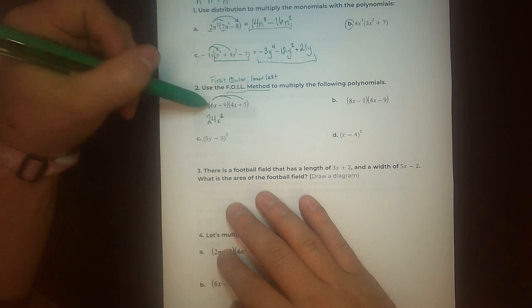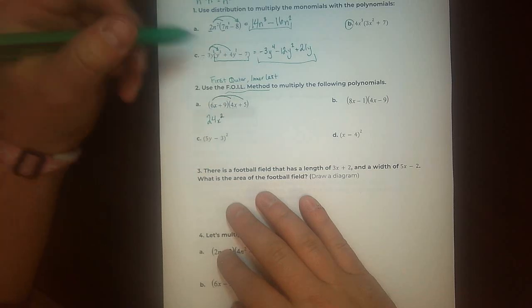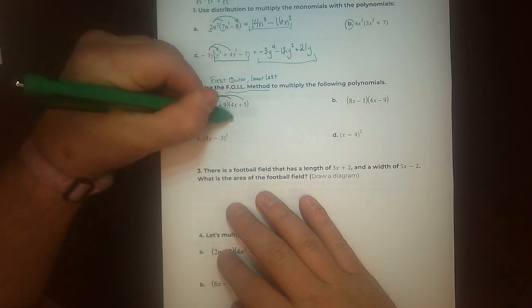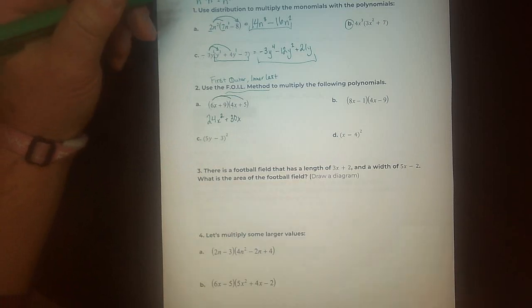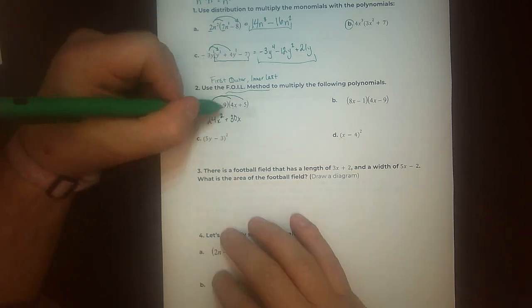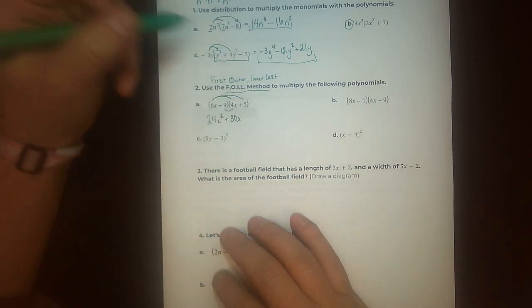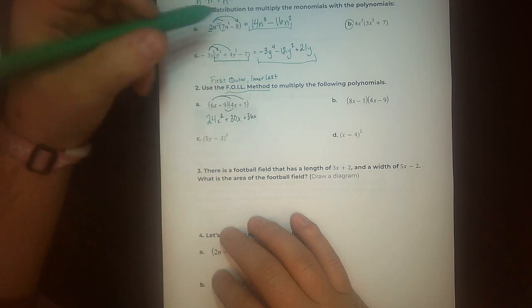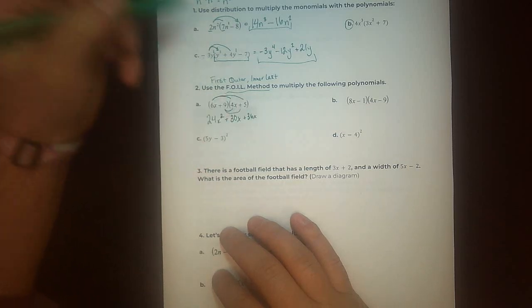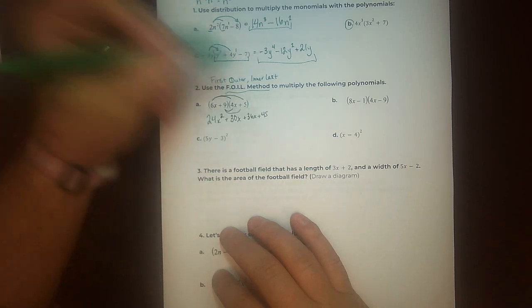Now 6x times 5, well, that's just going to be 30x, right? Then inner last means we have to multiply the 9 and the 4x. Well, that's just going to be 36x, and then 9 times 5, which is 45.